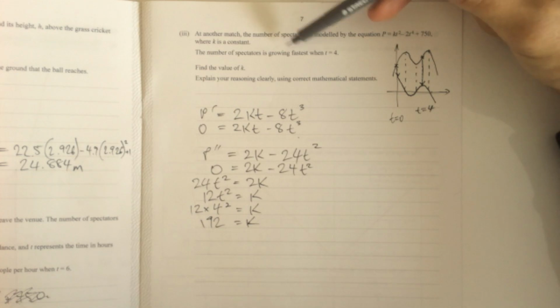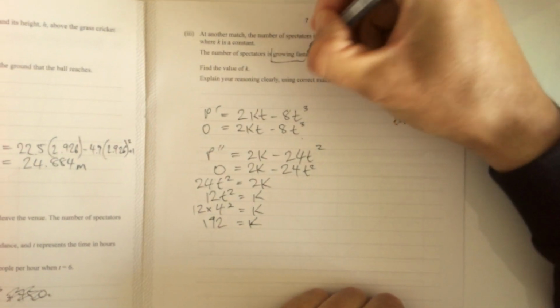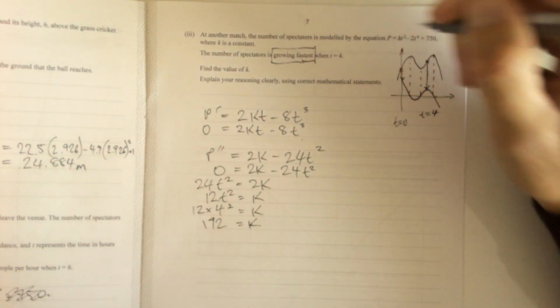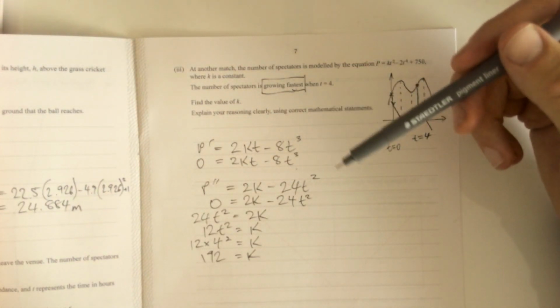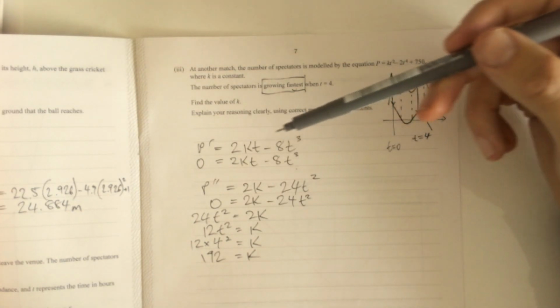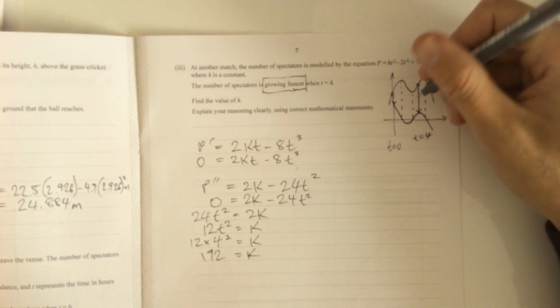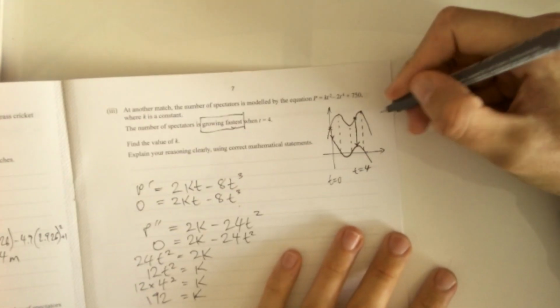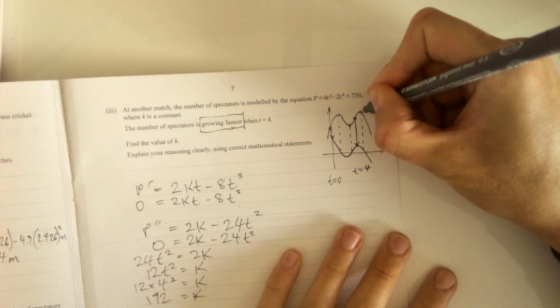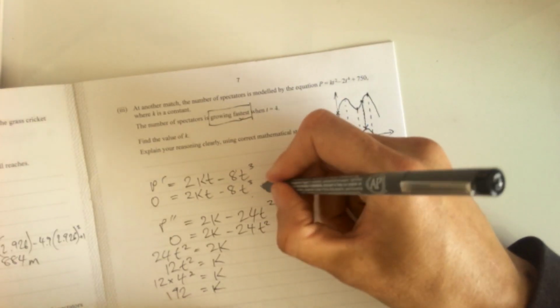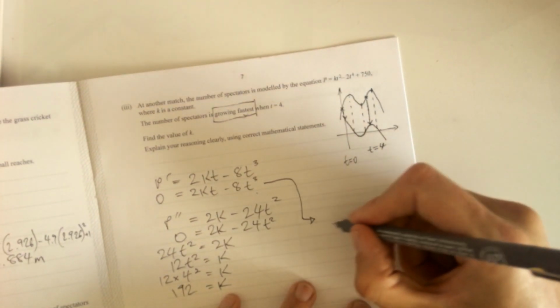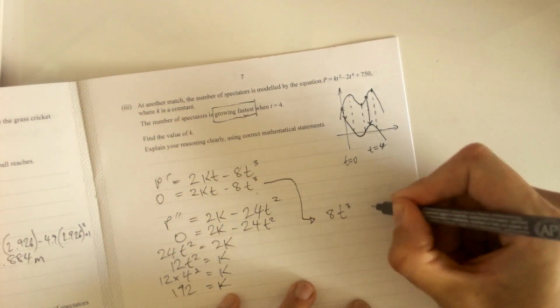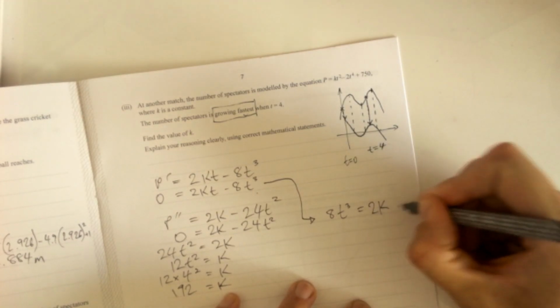It's going fastest. I could draw my calculator, but what method would you do? Maybe it's between these points. So let's see what the solutions for this are. 8t cubed equals 2kt.